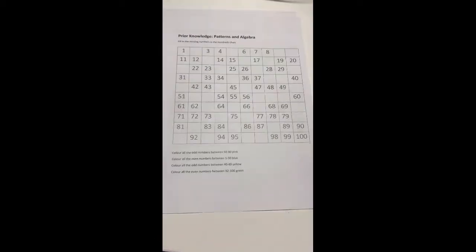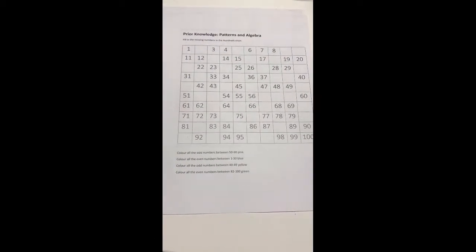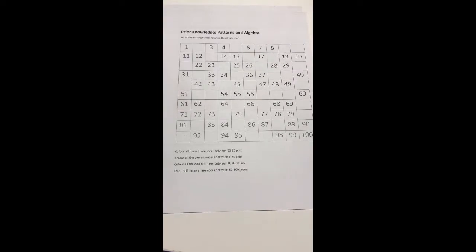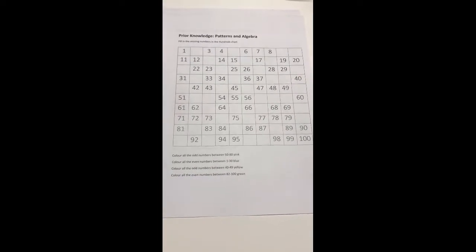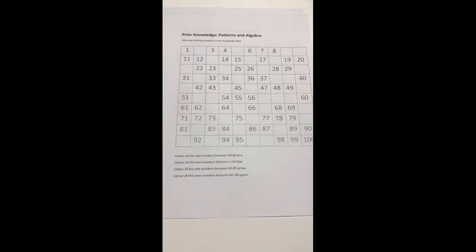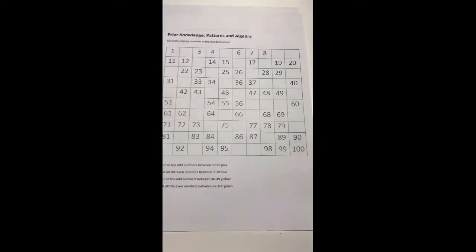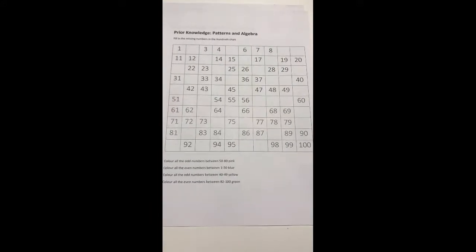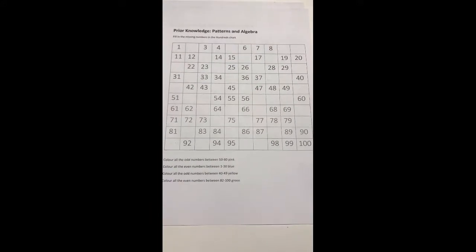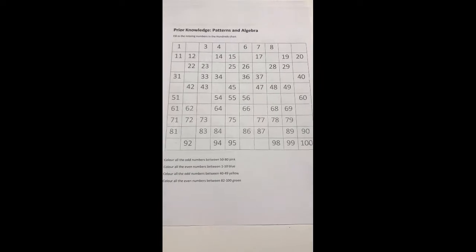This prior knowledge activity that will firstly take place includes working with number patterns and identifying the missing elements. More specifically, here, students will be given a number chart with numbers from 1 to 100. However, within this number chart, there are 38 missing numbers which are required to be filled in by students.